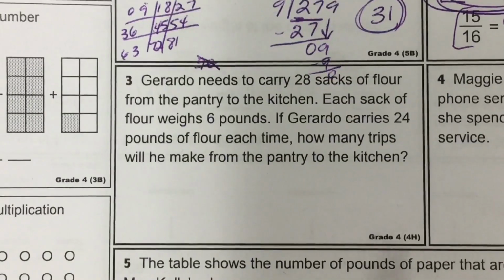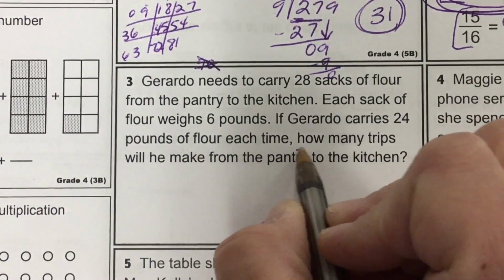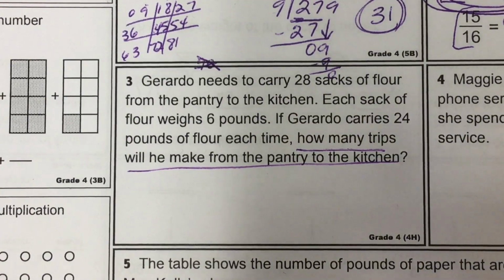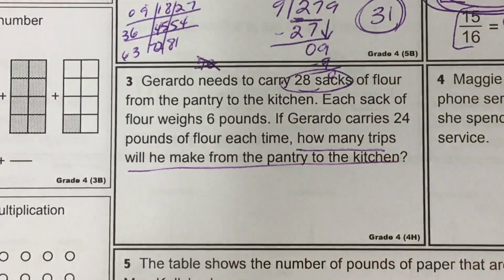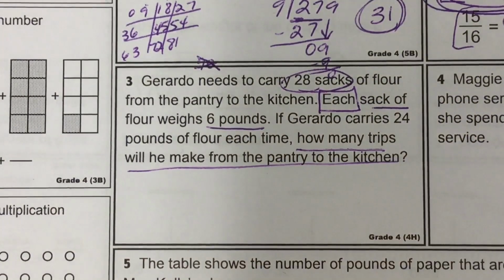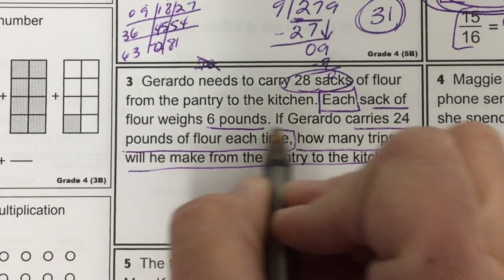All right, number 3. Gerardo needs to carry 28 sacks of flour from the pantry to the kitchen. Each sack of flour weighs 6 pounds. If Gerardo carries 24 pounds of flour each time, how many trips will he make from the pantry to the kitchen? So here's our question. We want to know how many trips he's going to make. I know that he's going to carry 28 sacks. I know that each sack is 6 pounds. And then I know that he carries 24 pounds of flour each time.